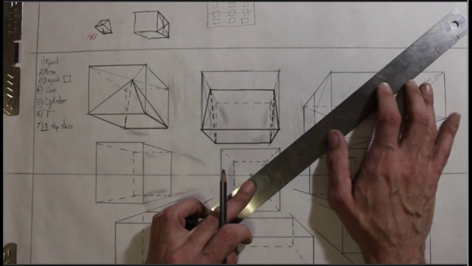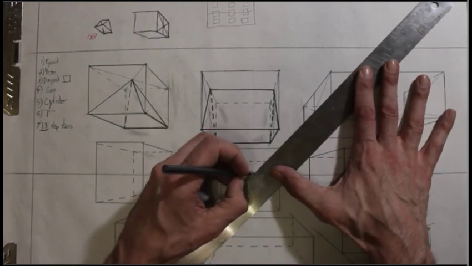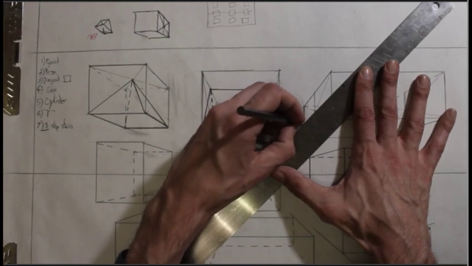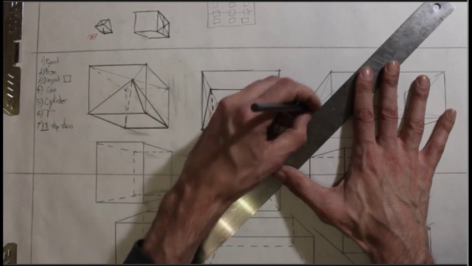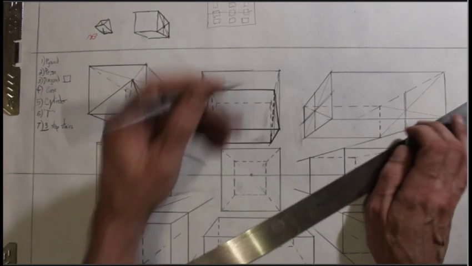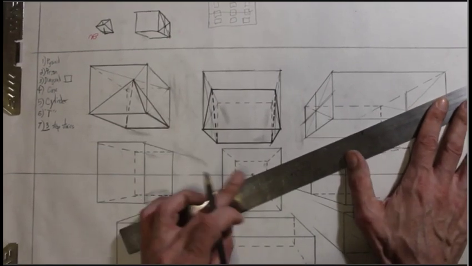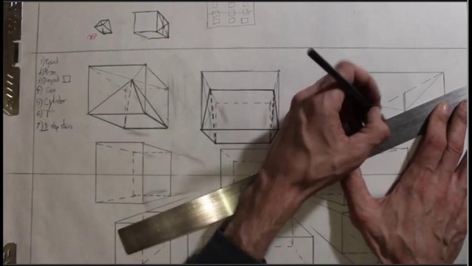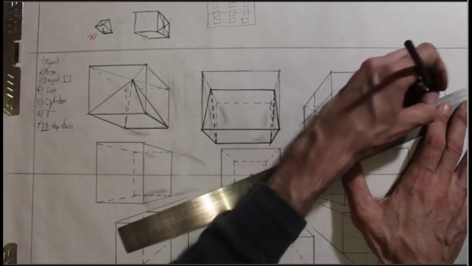If I line up my vanishing point with that center point, then that receding edge will show me, whoops, first it's got to go through the center point. It'll show me where those halfway points belong. So this is a moment when our vanishing point can save a lot of time for us. So again, put your faith in the vanishing point.